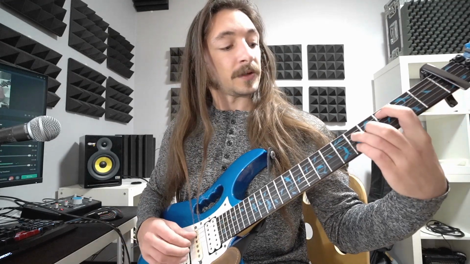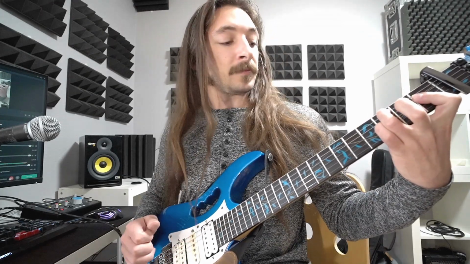I'm going to do that with major 7 chords. So first, I want to play a major 7 chord in this position. And then I want to play a major 7 chord in this position. And then I want to play a minor 7 in this position, and then a minor 7 in this position. Or maybe I want to play a dominant 7, and then a dominant 7 here.